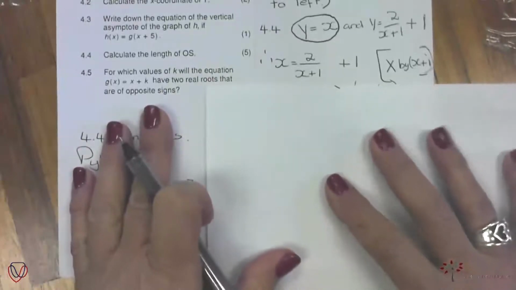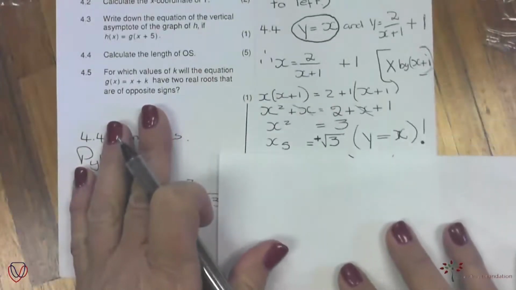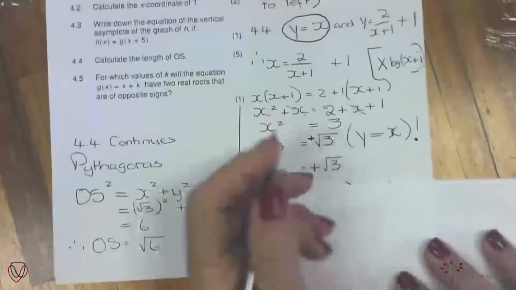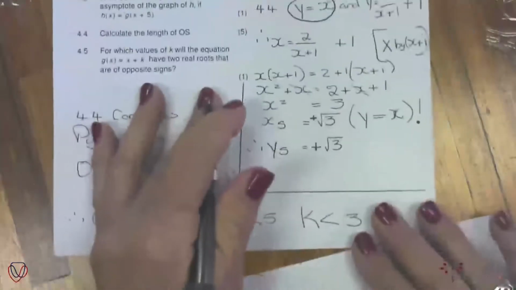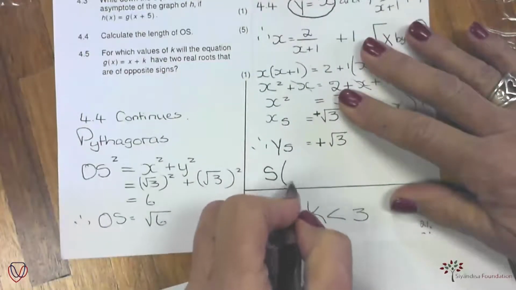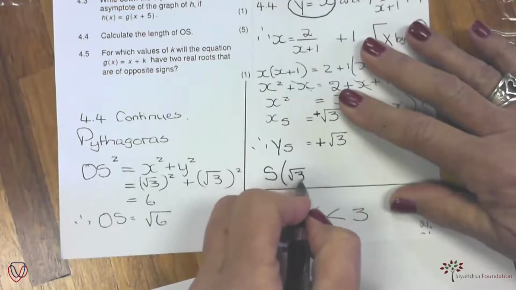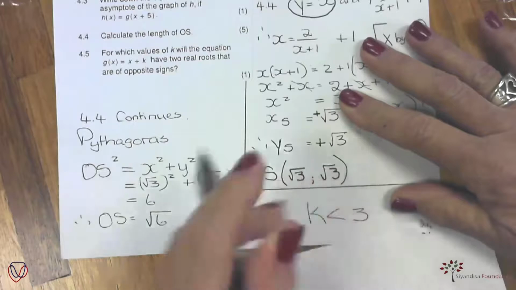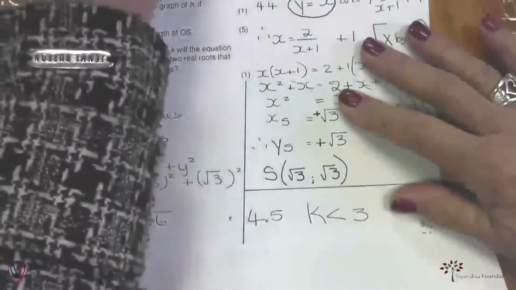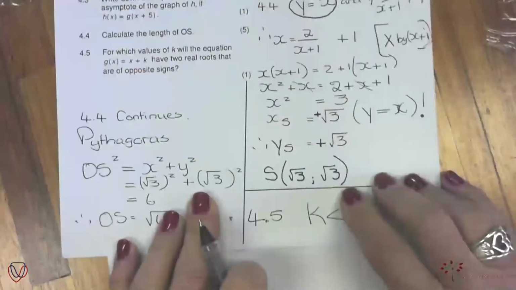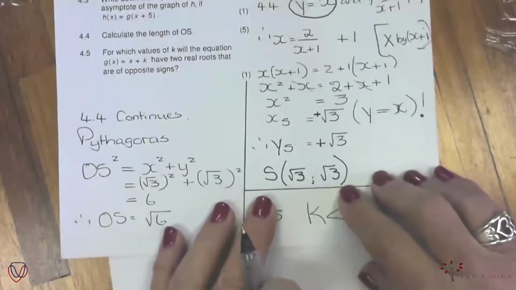So now we have the x value and the y value of s. We can actually now say s is square root 3 for x and square root 3 for y. So that coordinate there now is square root 3, square root 3. Now people, I didn't use the distance formula.